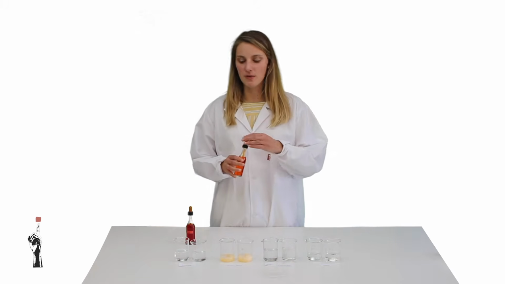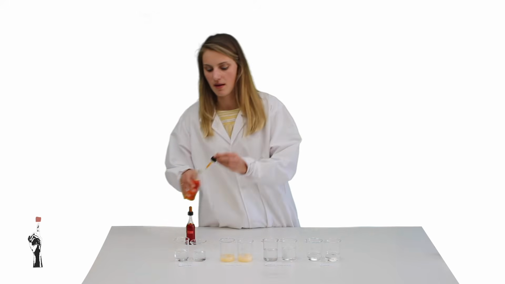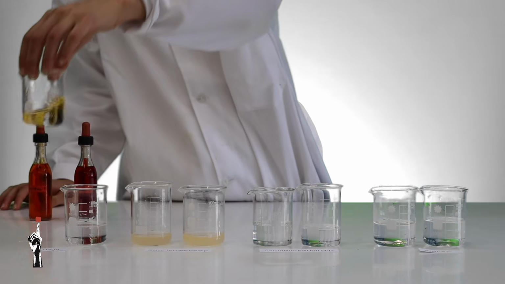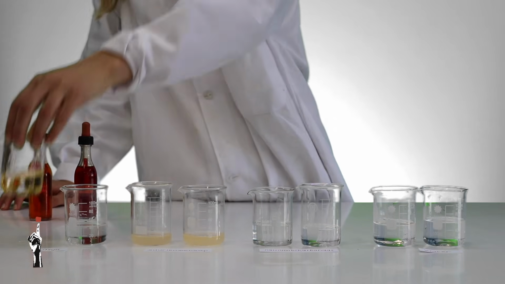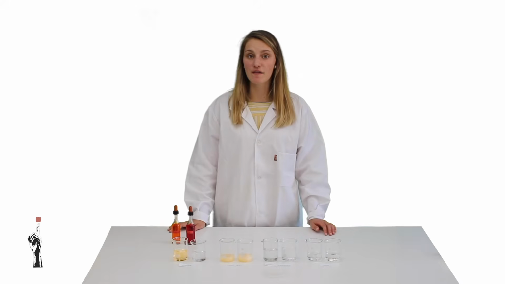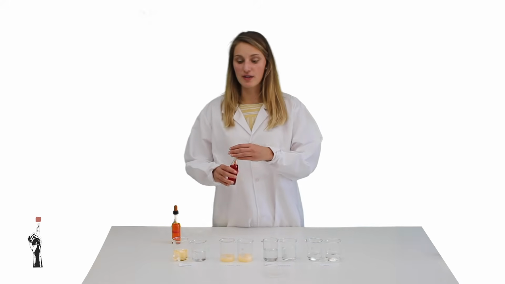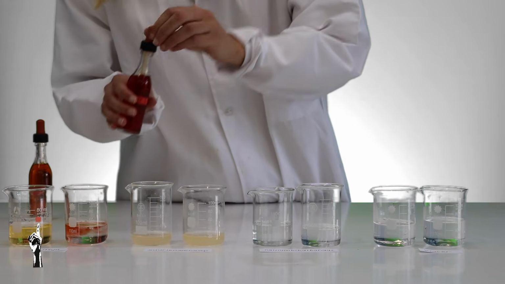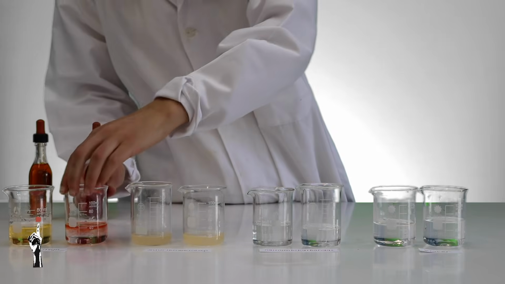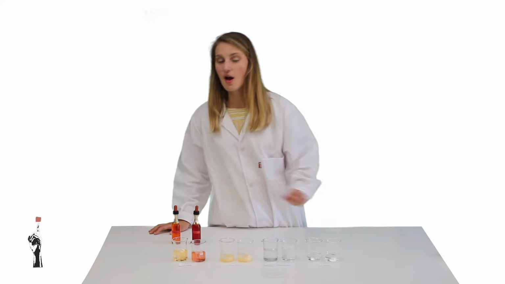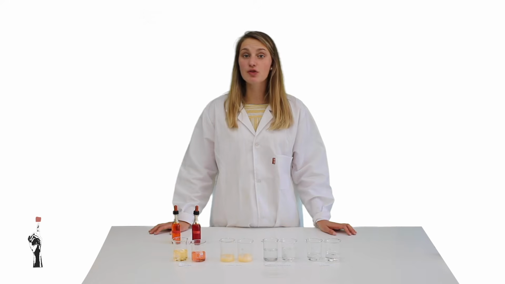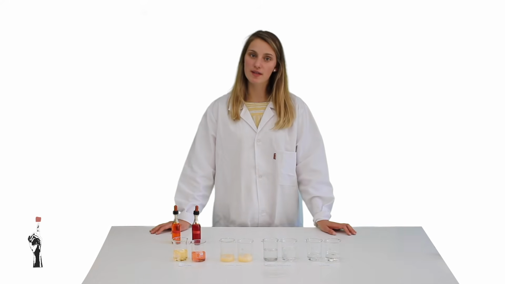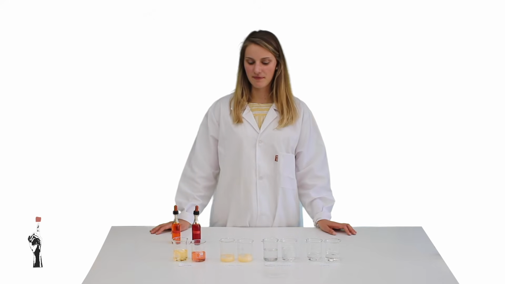For our first experiment, we will examine vinegar. The vinegar changes yellow when the bromothymol blue is added, indicating that vinegar is an example of an acid. When the universal indicator is added, it changes orange. Orange indicates that this is a strong acid. A strong acid will have a pH of between 0 and 3 on the pH scale.